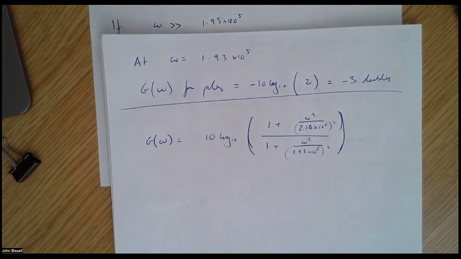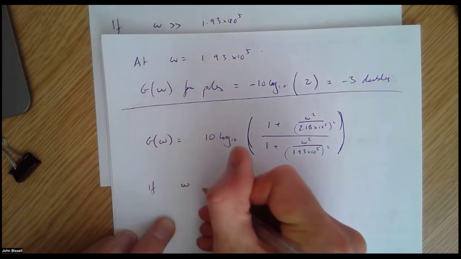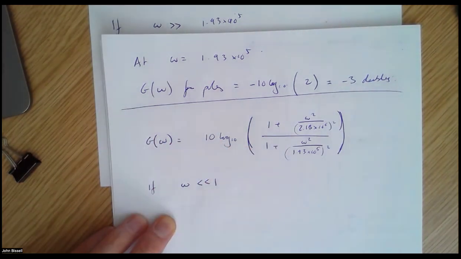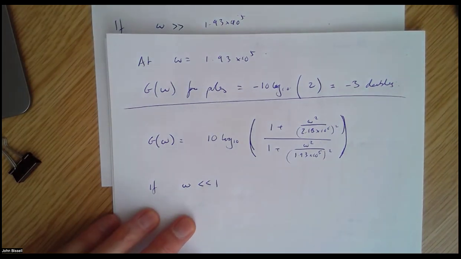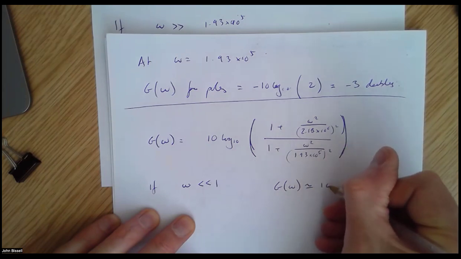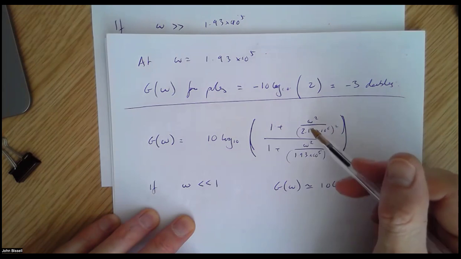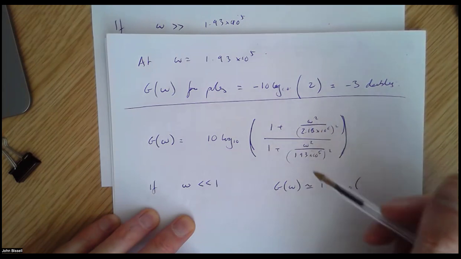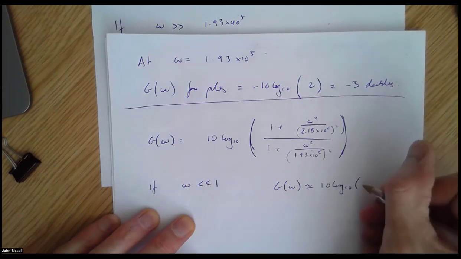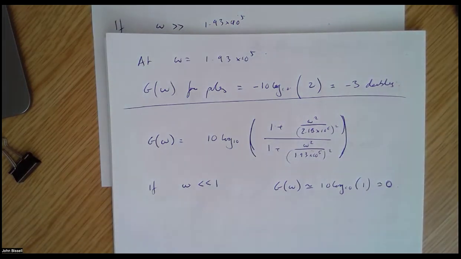And we know that if omega is very, very small, then the gain is going to be about 10 log of 1 plus a small number divided by 1 plus a small number. So the log of 1 is going to be about 0.